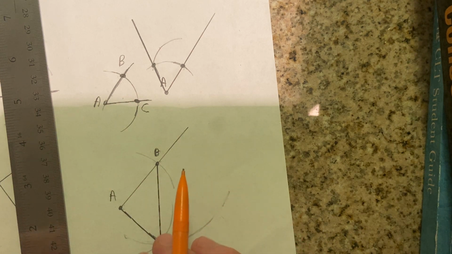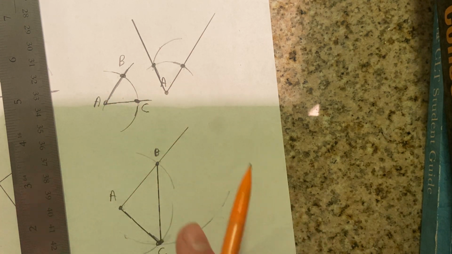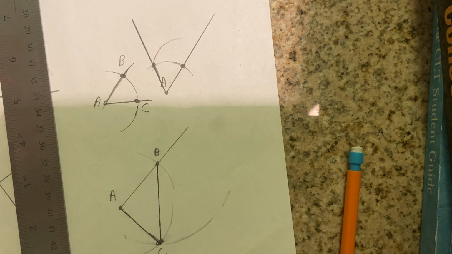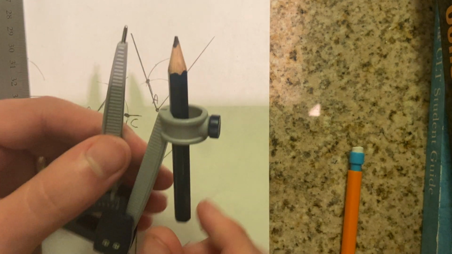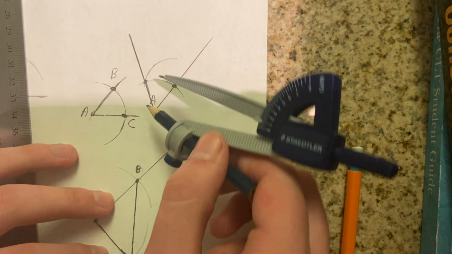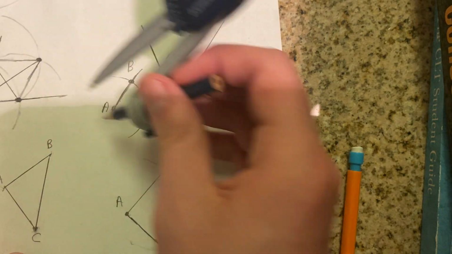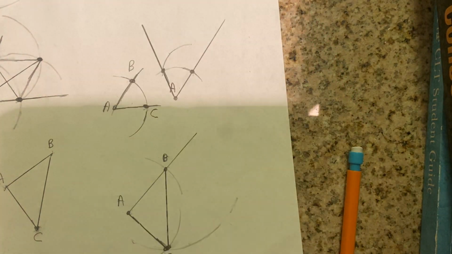If you did this process and you took your protractor, you would be able to measure and say, hey, they are the same angle. And the point is that it's all about this radius, right? If the radii are the same in both, it has to do with equilateral triangles. It just works out. That's how these proofs work.